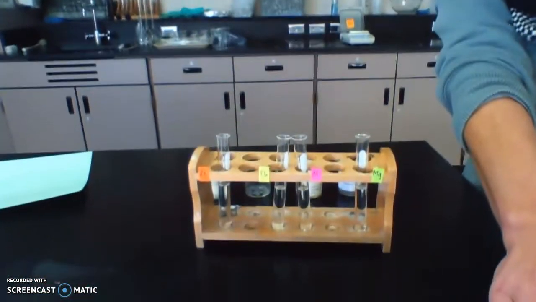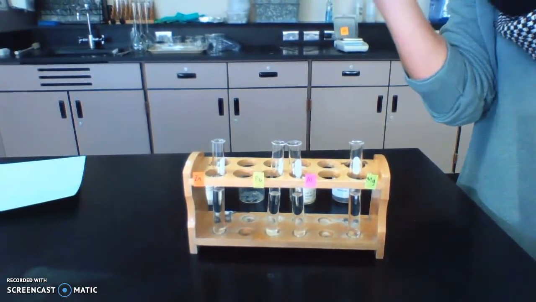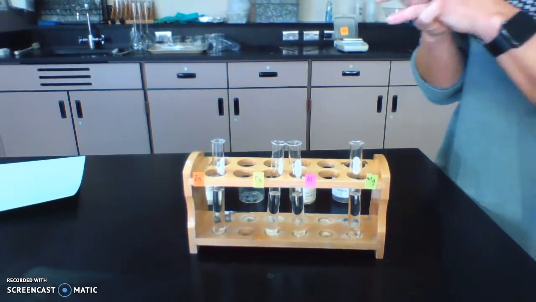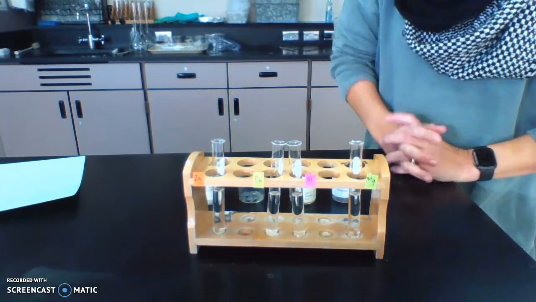Hi, this is part 3 of the periodicity lab. So in this part, I'm going to be reacting 4 different metals with acid. I have already put in my test tubes my 10 milliliters of 6 molar hydrochloric acid.